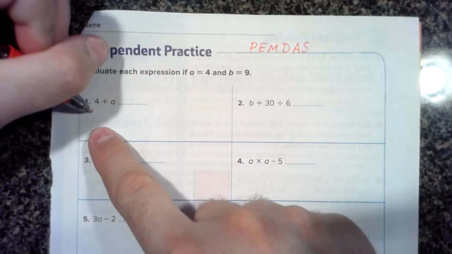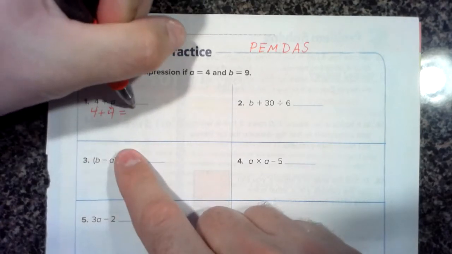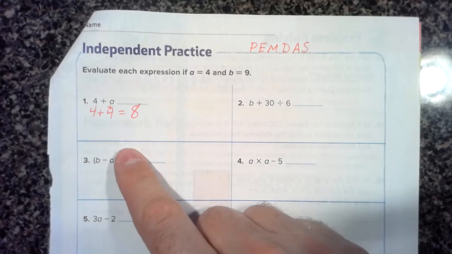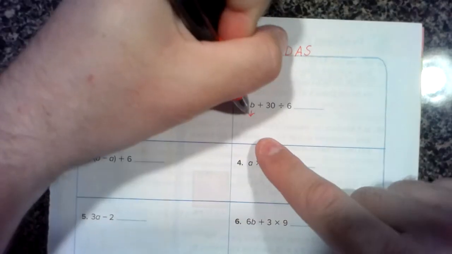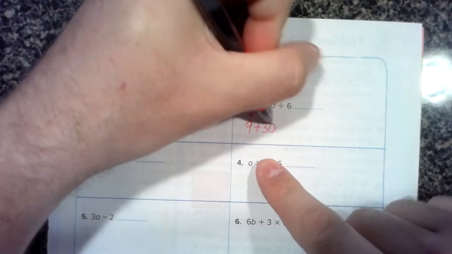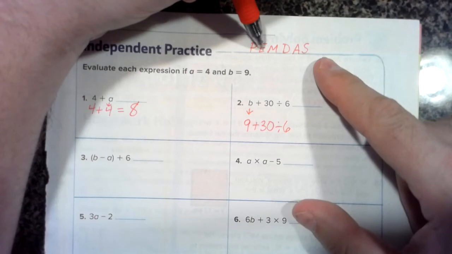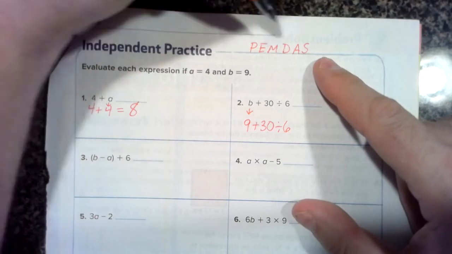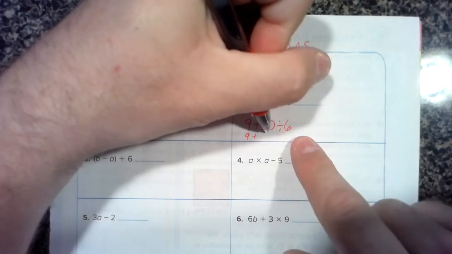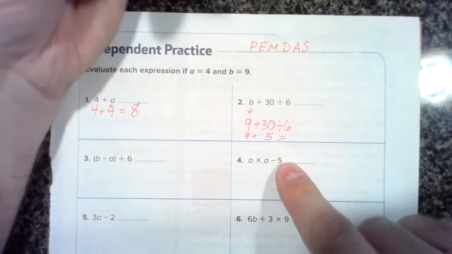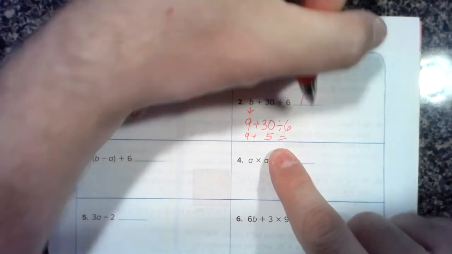So A equals 4, so we're going to write 4 plus 4 here, and that's going to equal 8. Pretty simple, right? Okay, right here we put 9 in place of this. So 9 plus 30 divided by 6. If we use PEMDAS, there's no parentheses, there's no exponents, there's no multiplication, but there is divide, so we got to do this part first. So we're going to say 9 plus, what's 30 divided by 6? 5. And then we can easily add the end of that. 9 plus 5 is 14.